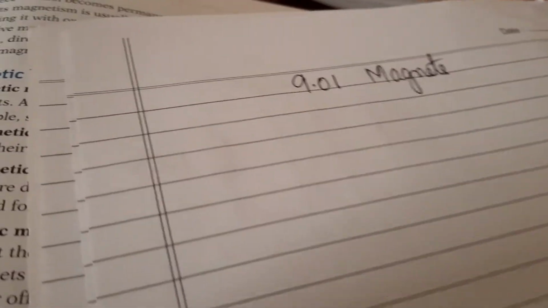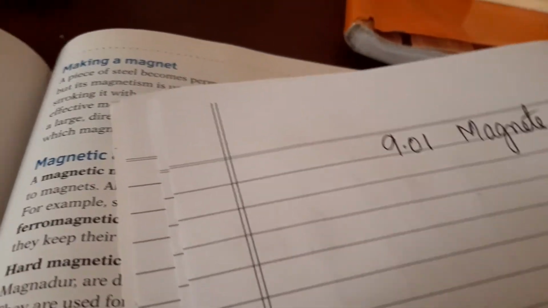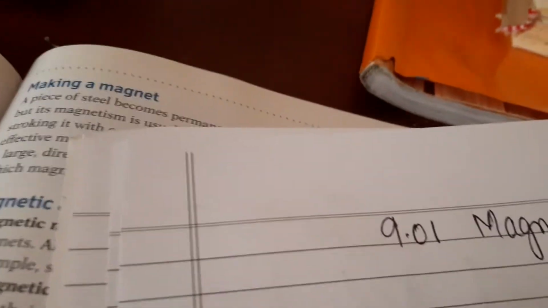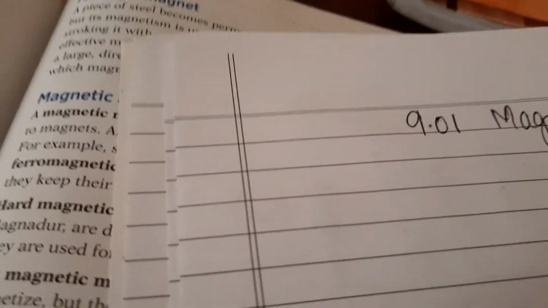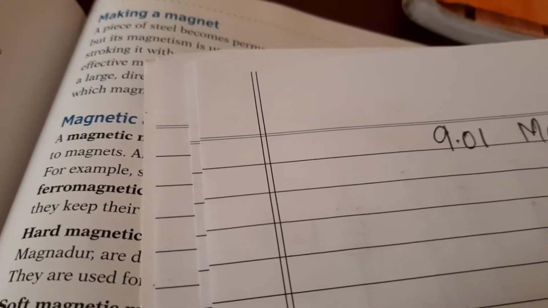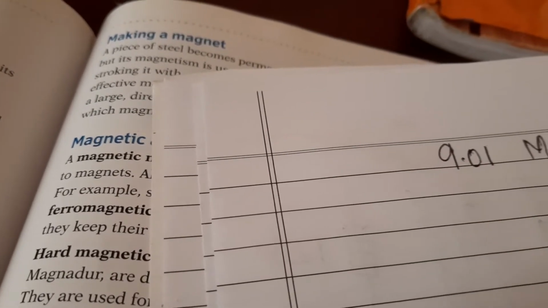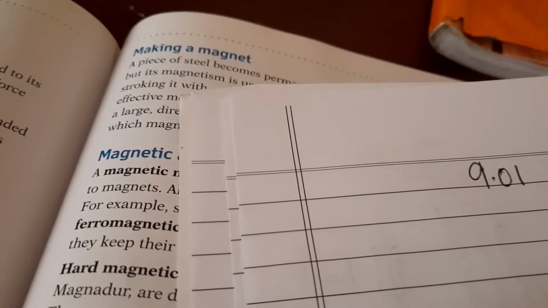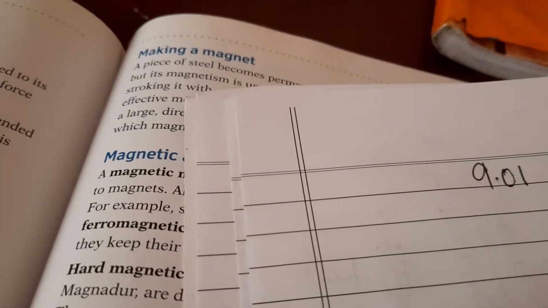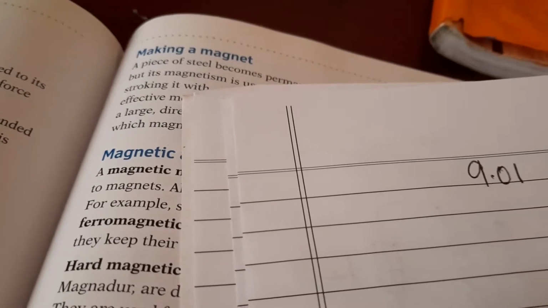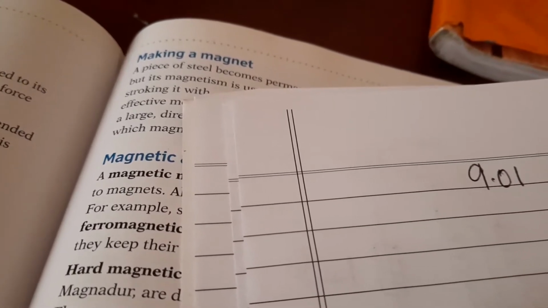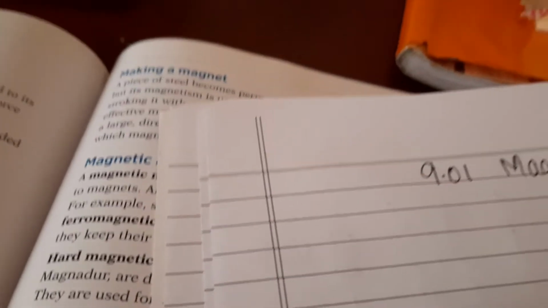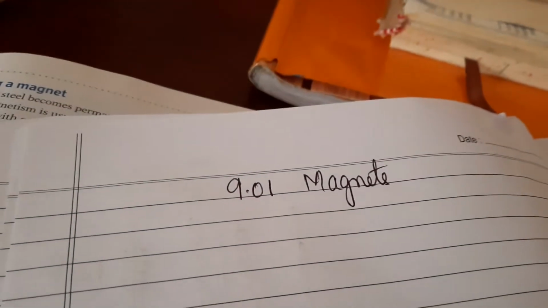So, we all know that in ancient times, around the 6th century BC, there was a farmer in Greece, a shepherd, who took his cattle and was farming in some area. At that time he had a stick with some metal part attached to it. When he was walking, he saw that some kind of stone was attracted to his stick.